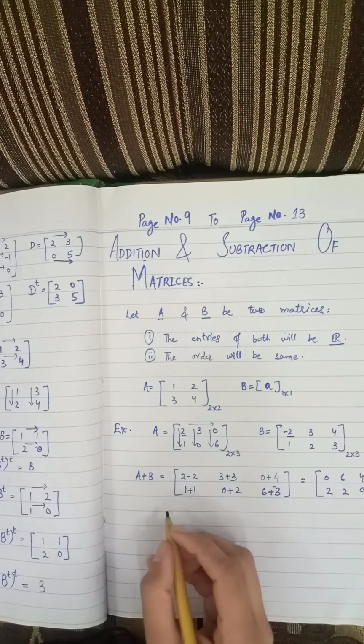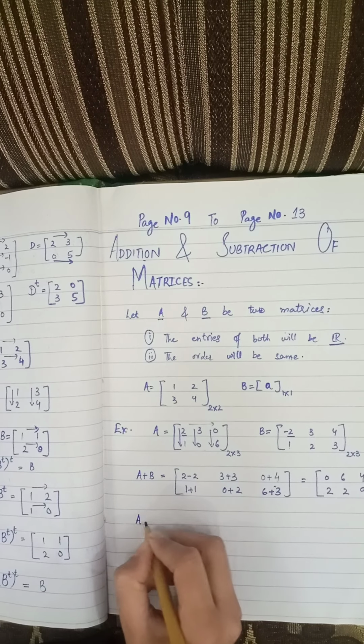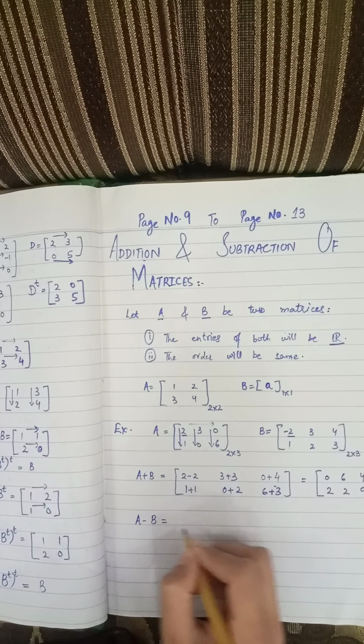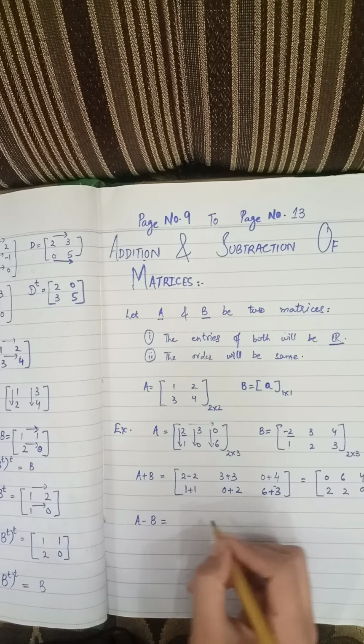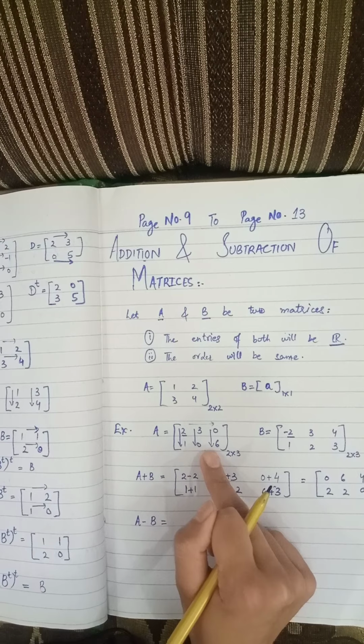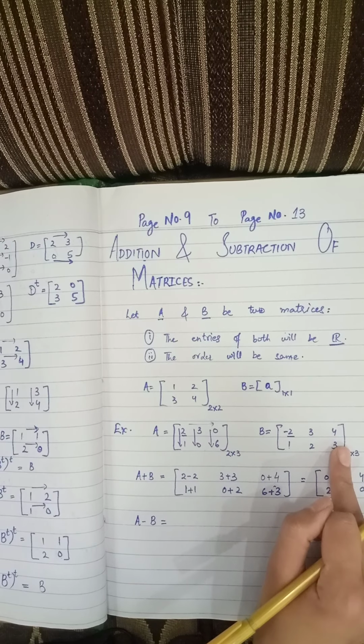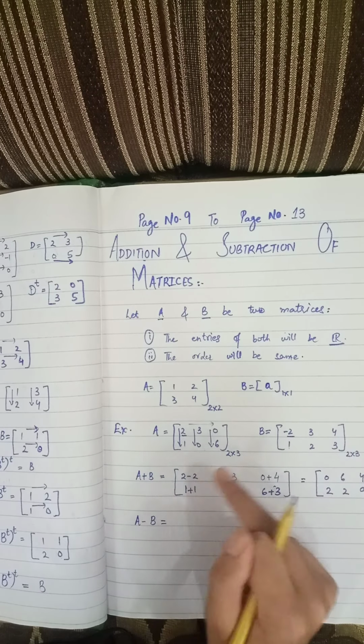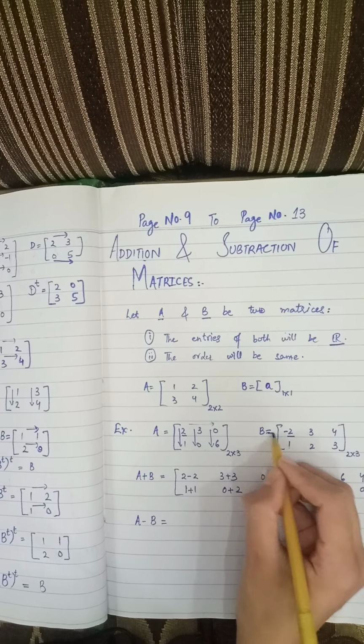Now we are going towards the subtraction of matrices, A minus B. If I take A as this matrix and B as this matrix, then what would be the negative of the matrix?